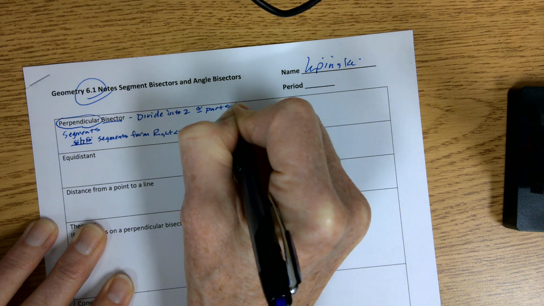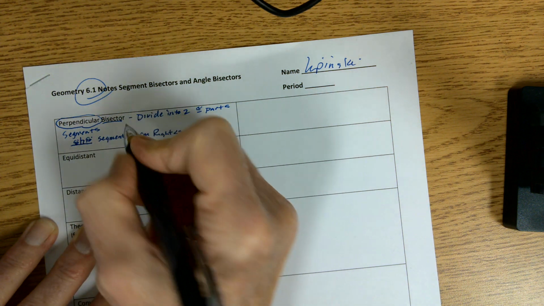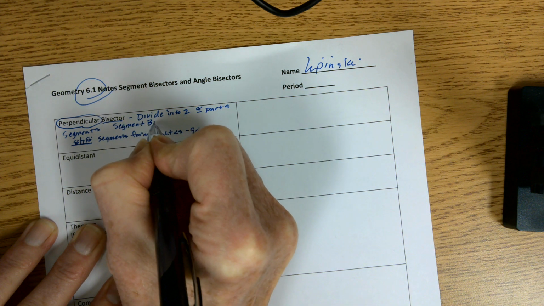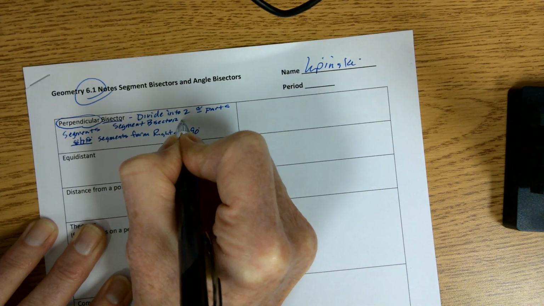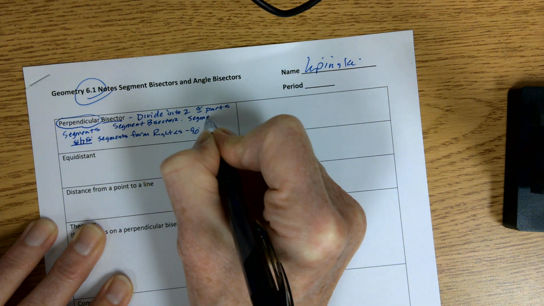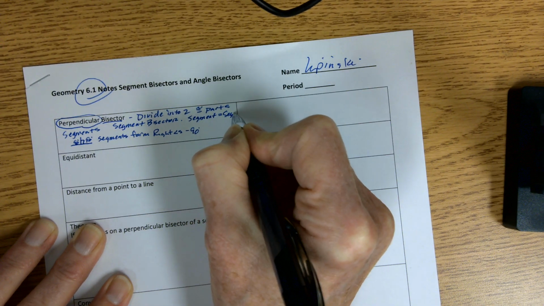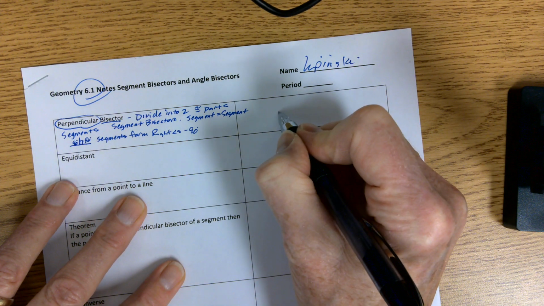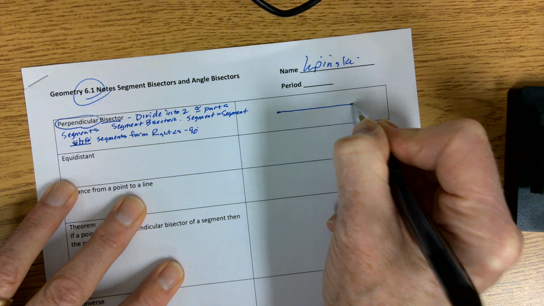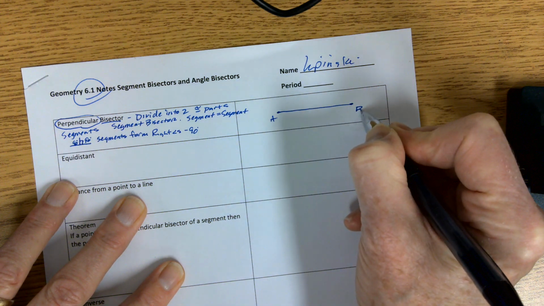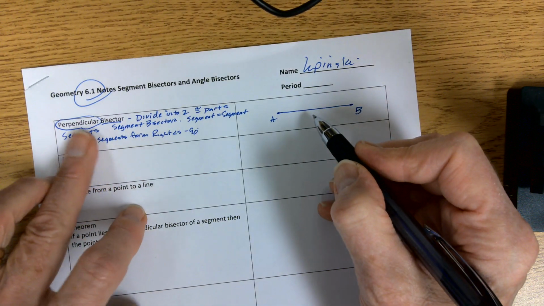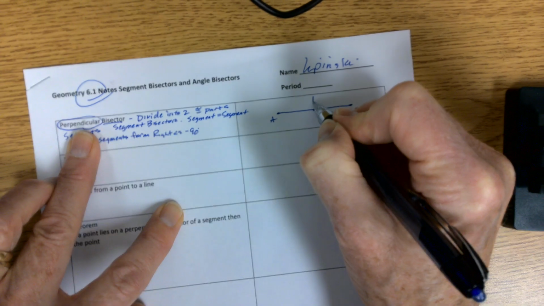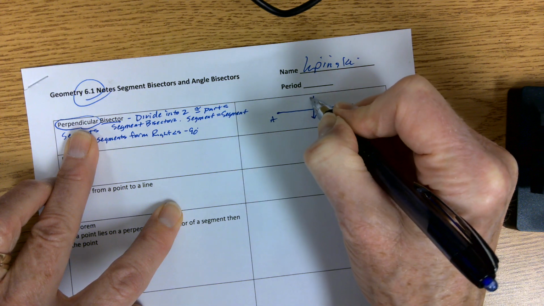So on this, we're talking about a segment bisector. So we're saying a segment equals a segment. So let's say we have segment AB, okay? And we're going to do the perpendicular bisector. So we're going through the midpoint, okay?